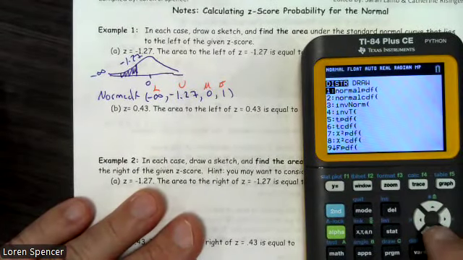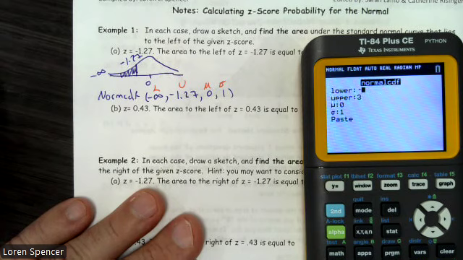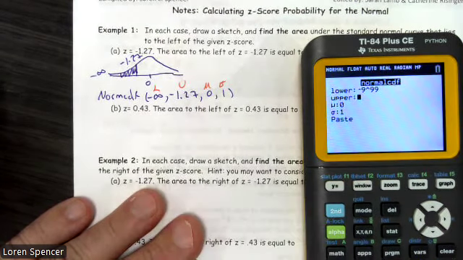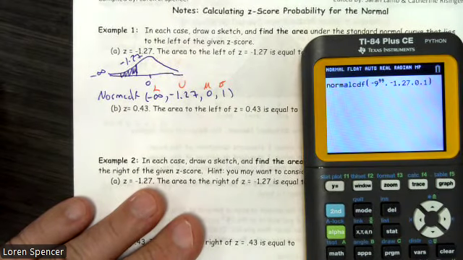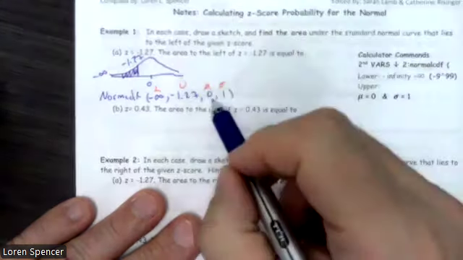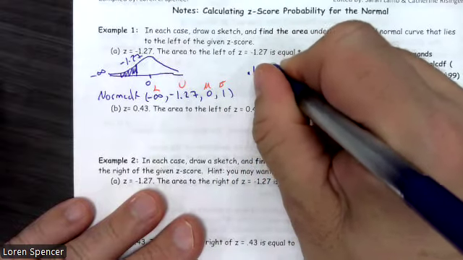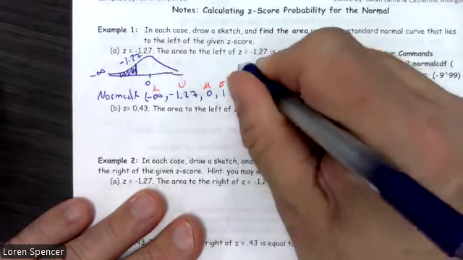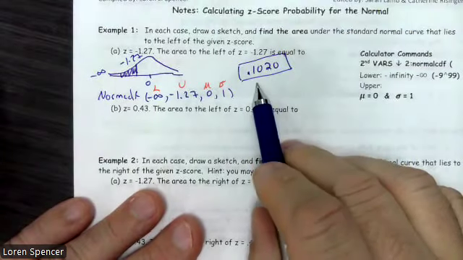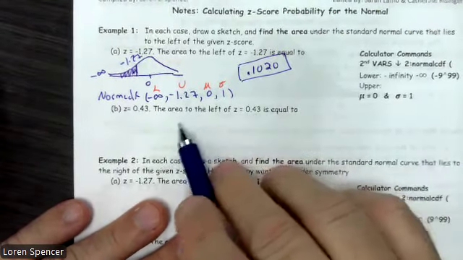So second vars, normal CDF, negative 9 raised to the 99th. Our upper bound happens to be negative 1.27. Mean is 0, standard deviation of 1, because all z-scores have a mean of 0 and standard deviation of 1, and we come up with 0.1020. So about at the 10th percentile, just slightly above the 10th percentile.